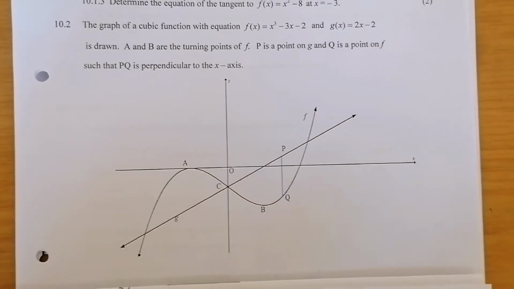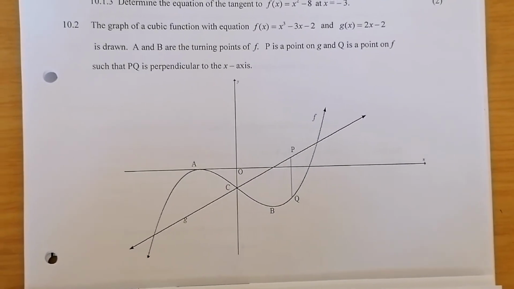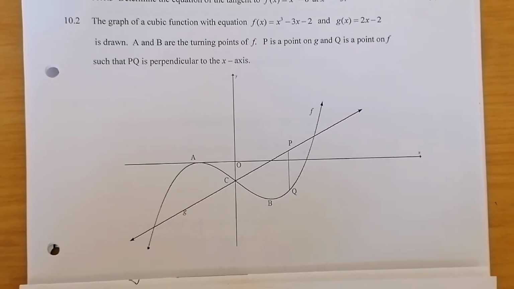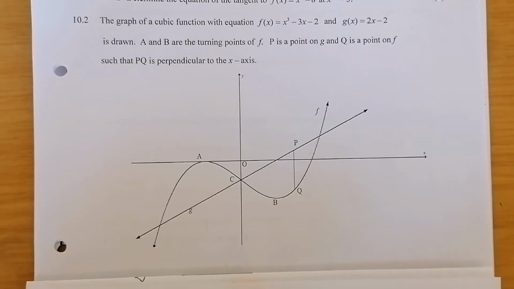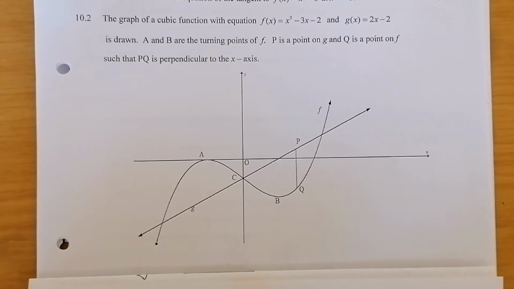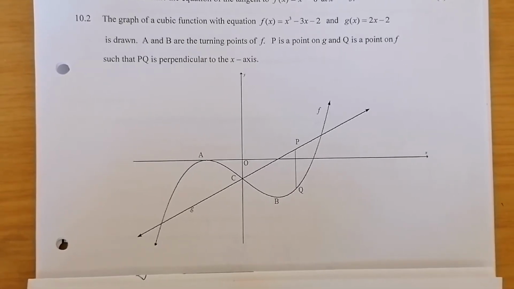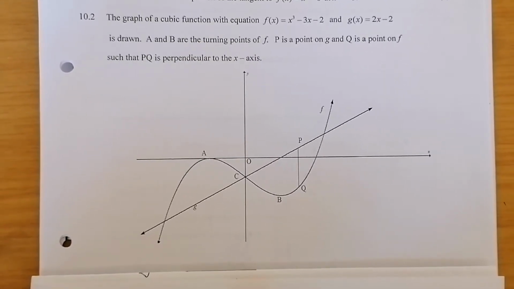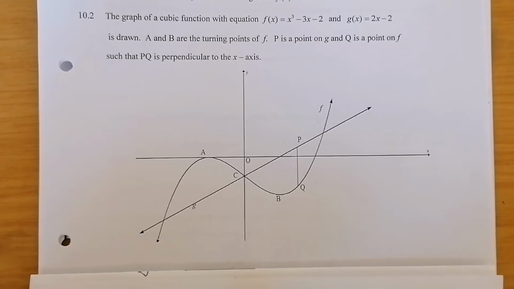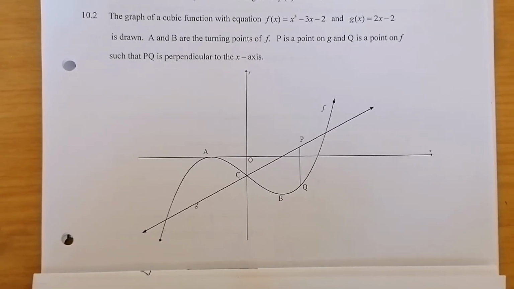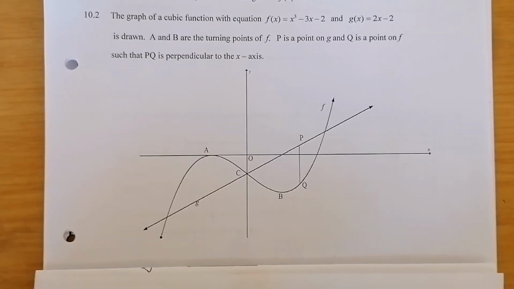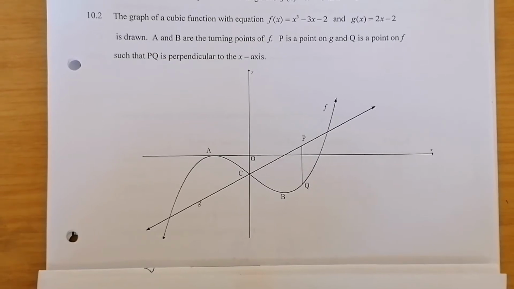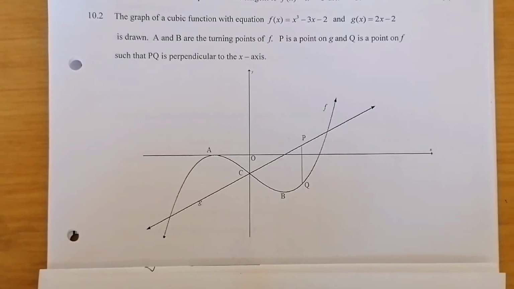Now I want us to move on to the next question, where we are interpreting a cubic function. The statement says, the graph of a cubic function with equation f of x is x cubed minus 3x minus 2, and g of x, which is another function equal to 2x minus 2, is drawn. A and B are turning points of f.